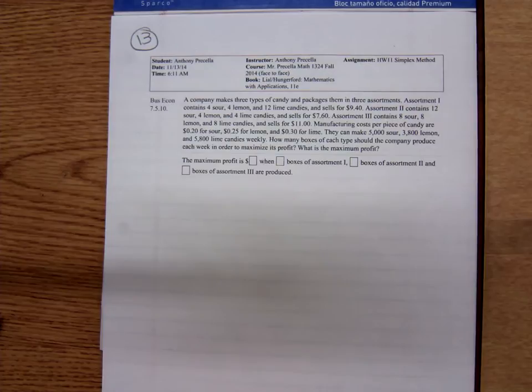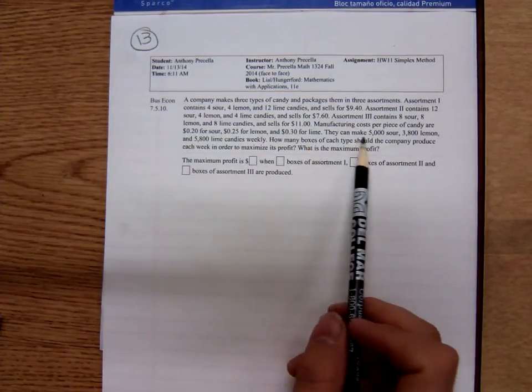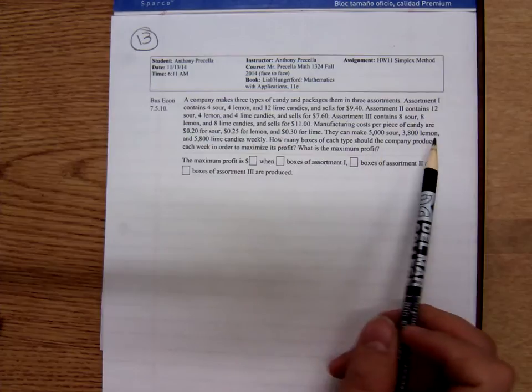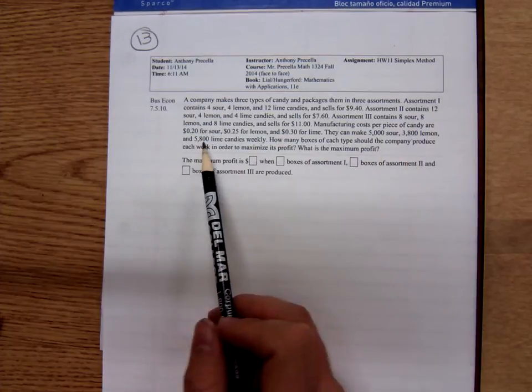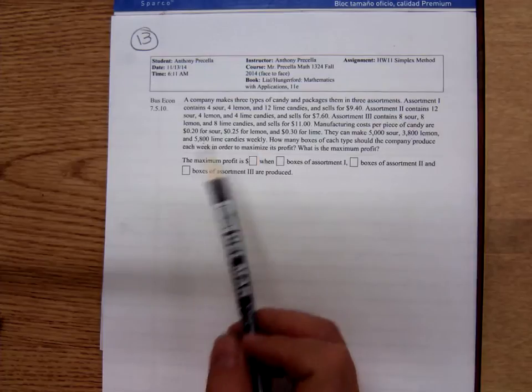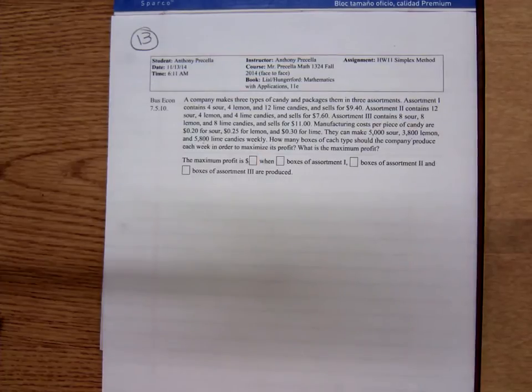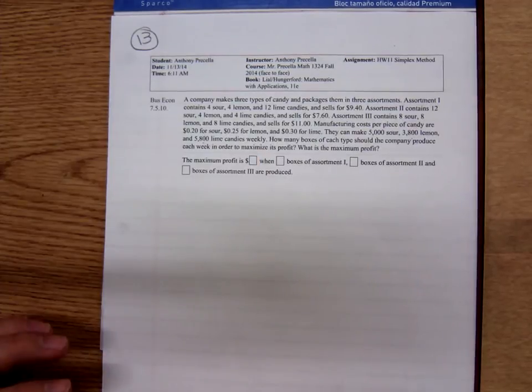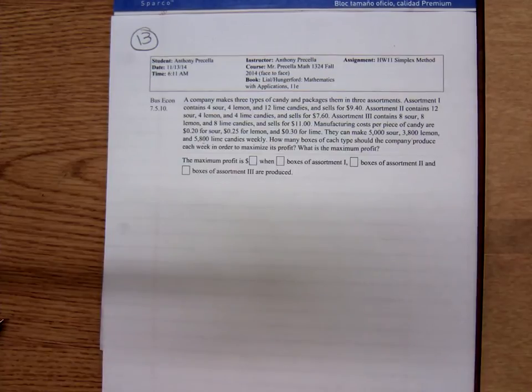Manufacturing costs per piece of candy are 20 cents for sour, 25 cents for lemon, and 30 cents for lime. They can make 5,000 sour, 3,800 lemon, and 5,800 lime candies weekly. That's all the candies they can produce. And they're going to take these candies and put them into these 3 different assortments. How many boxes of each type should the company produce each week in order to maximize its profit? And what is the maximum profit?